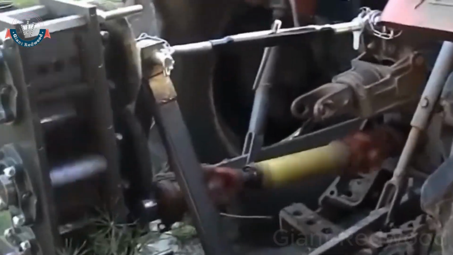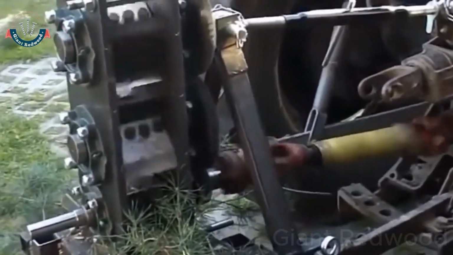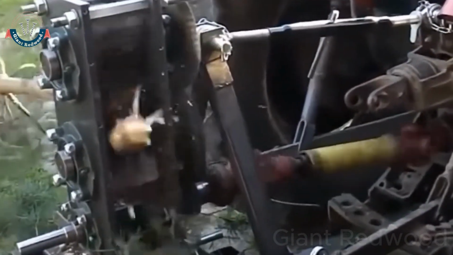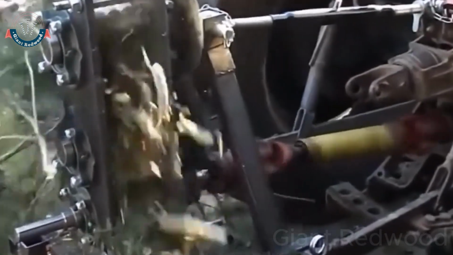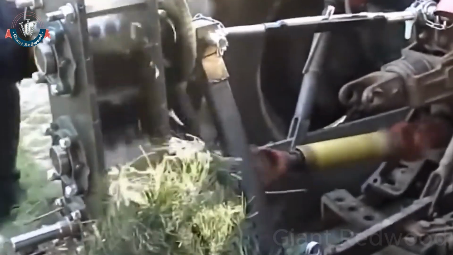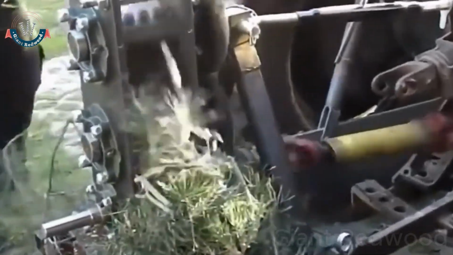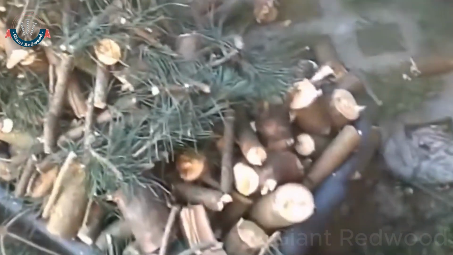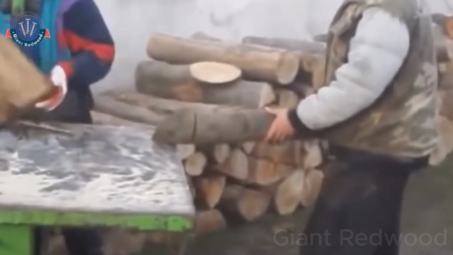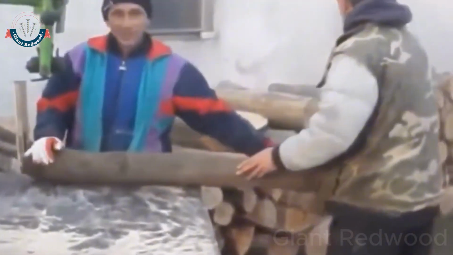Ergonomic design. Some splitters feature adjustable handles or foot pedals to reduce strain. For example, vertical splitters allow users to work at a comfortable height. Material quality. High-strength steel wedges and reinforced frames enhance durability, allowing manual machines to handle hardwoods like oak or maple.